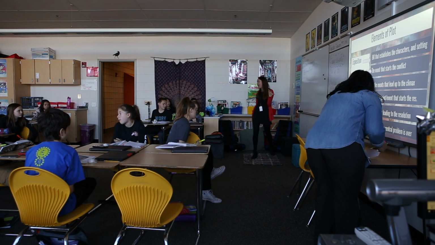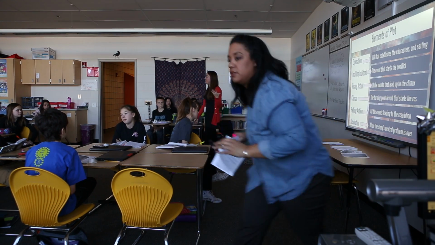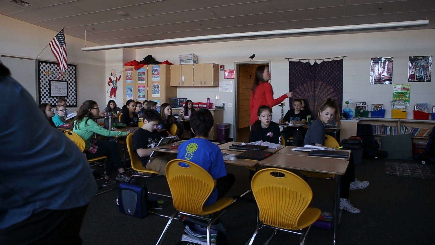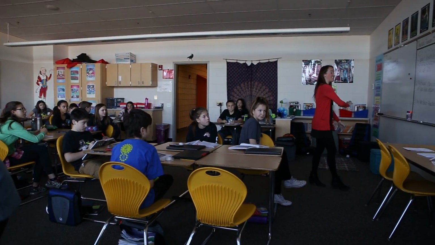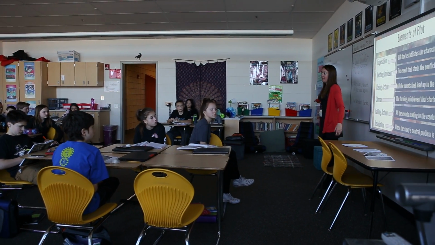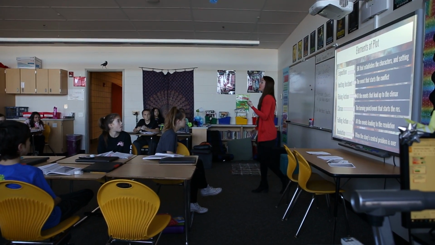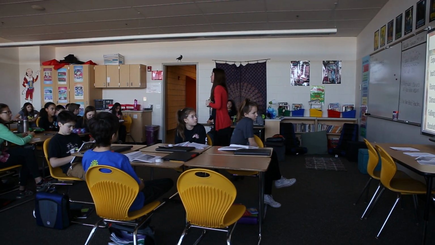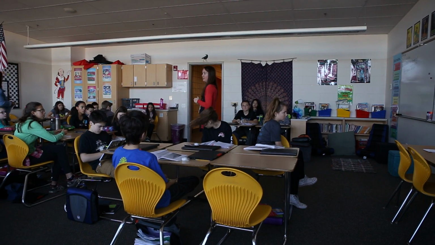But in order for us to be able to identify the elements of plot in a text, we've got to learn what these things are, right? These elements of plot exist in every single story, whether it's a one-page story or a giant novel. Every single story has a beginning, middle, and end.